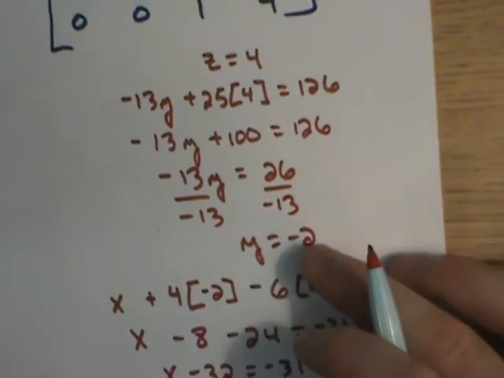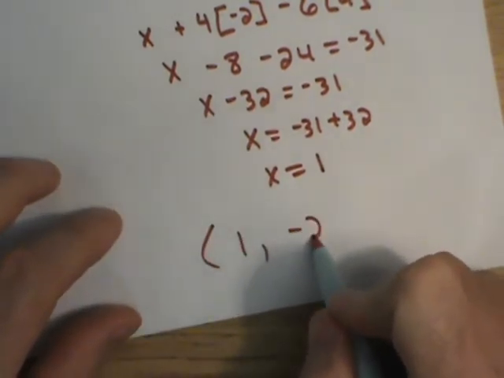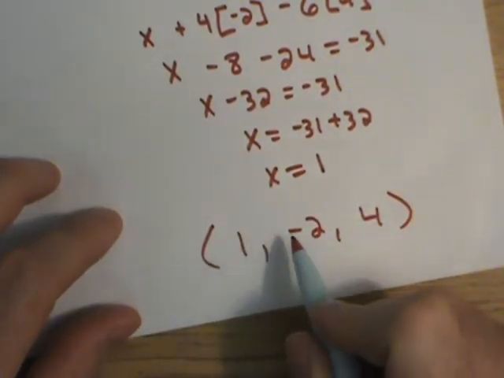I have that 1, negative 2, and 4. So my solution will be 1, negative 2, and 4. X, Y, Z.